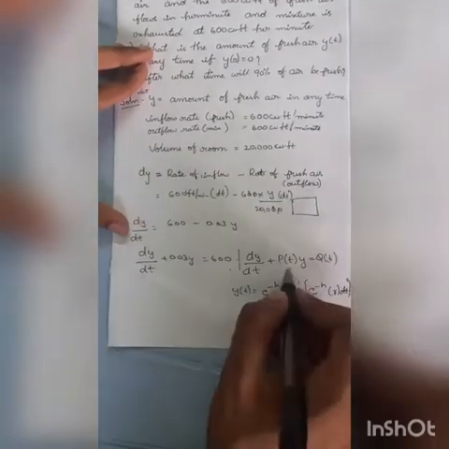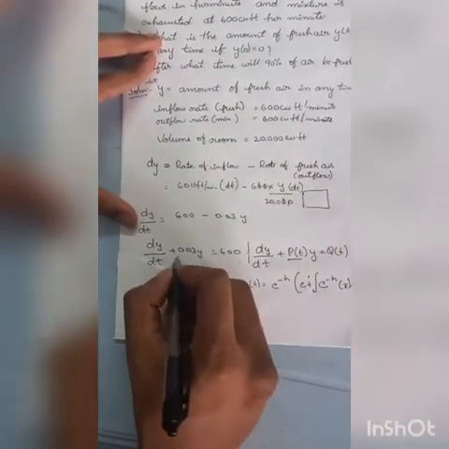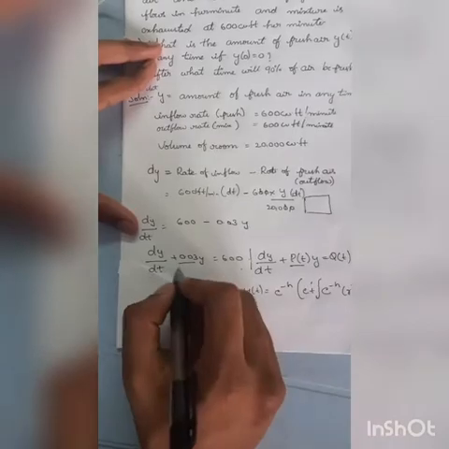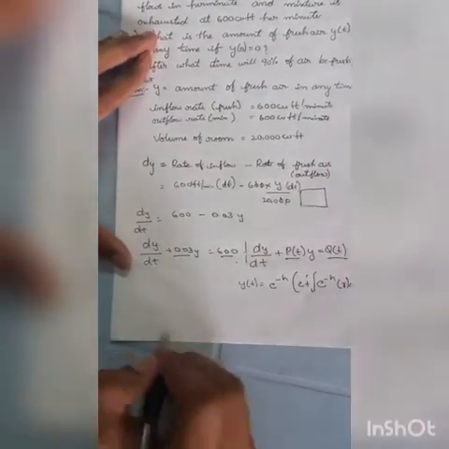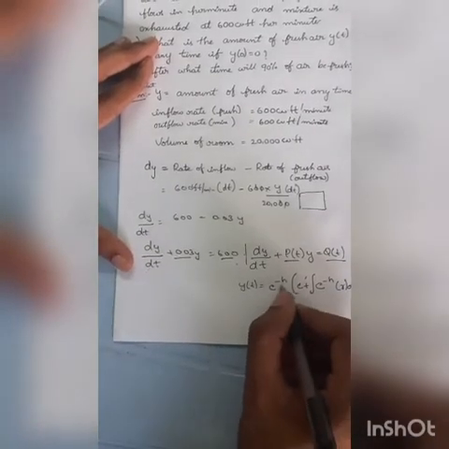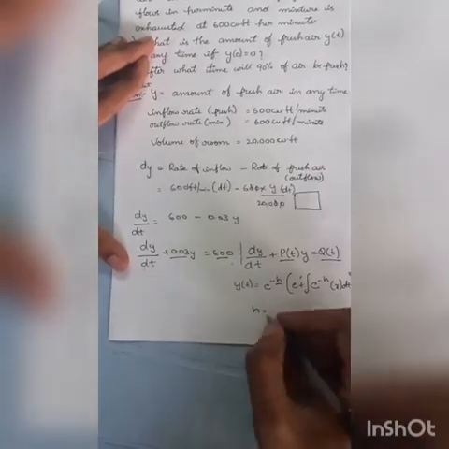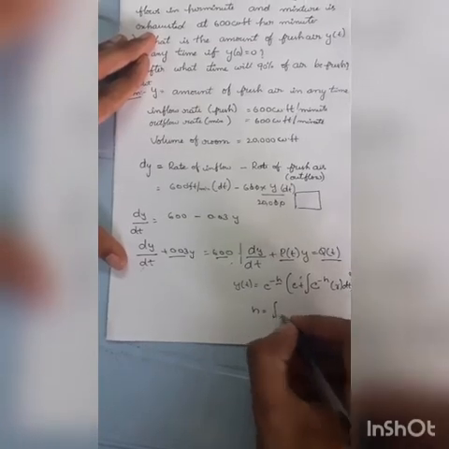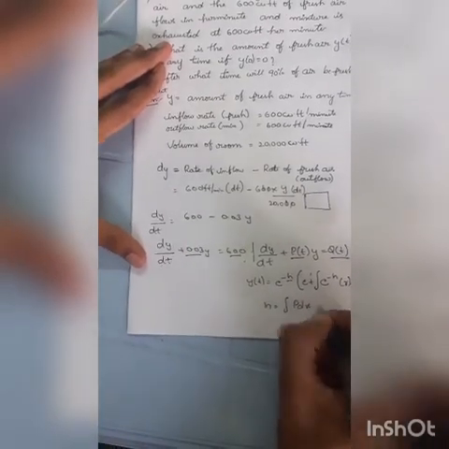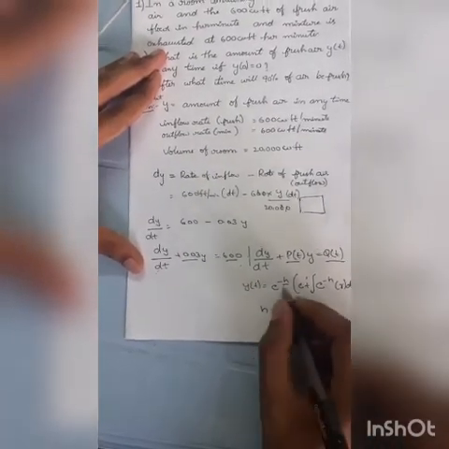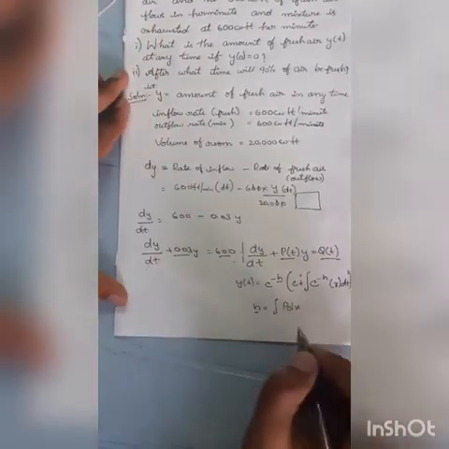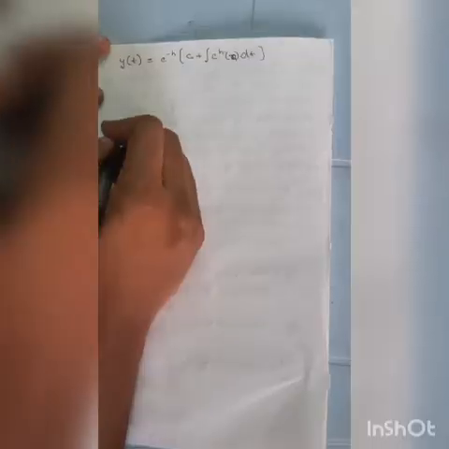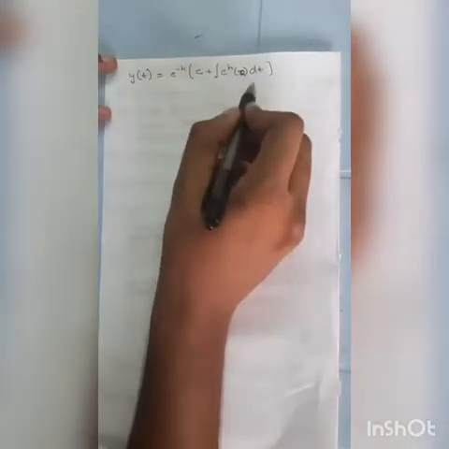If we consider these two equations, p of t is equal to 0.03 and q of t is 600. Here h is the integral of p dt, which we can also call the integrating factor. This is the general solution of that differential equation.